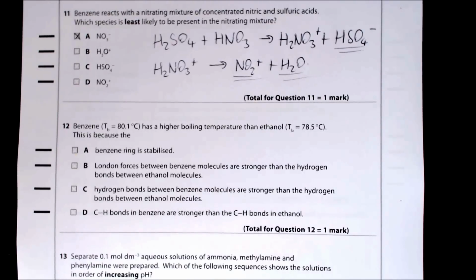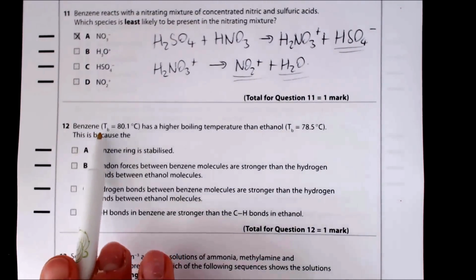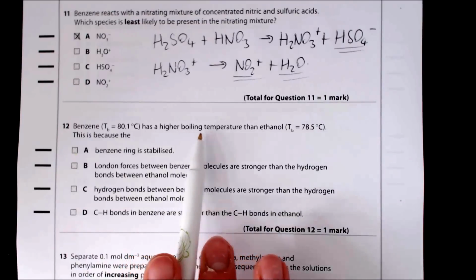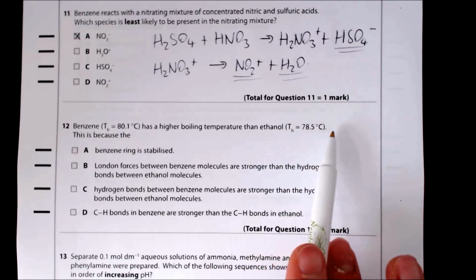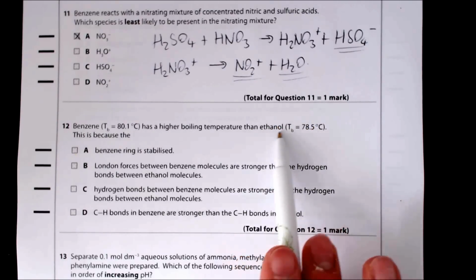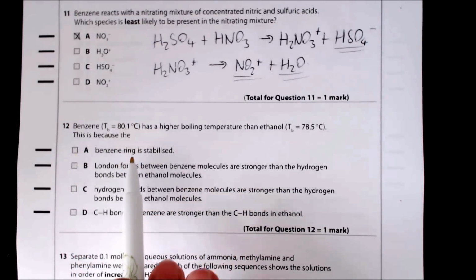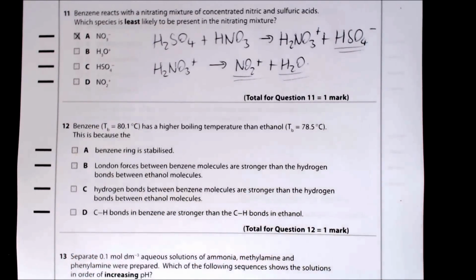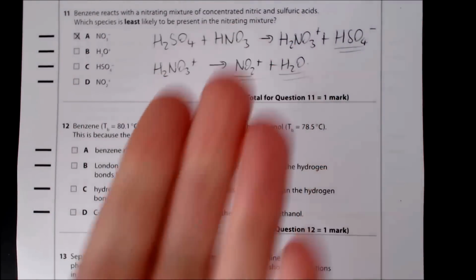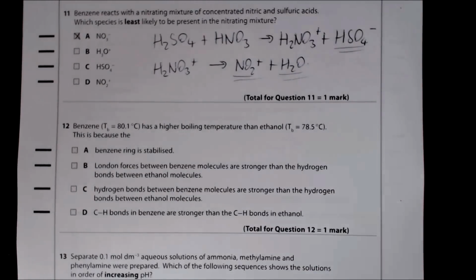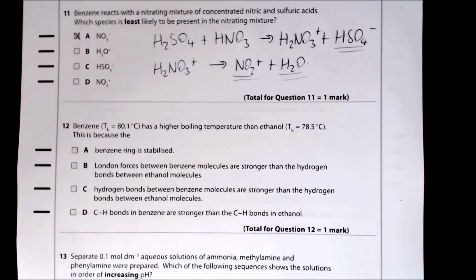Okay, and then question 12, it says benzene with a boiling point of 80.1 has a higher boiling temperature than ethanol, which is 78.5. This is because, now obviously ethanol's got hydrogen bonding, but this is still a bit higher. Now the only thing that benzene has is actually London forces, and these London forces are quite strong because these are quite flat molecules, remember, so they can really stack together quite well, and because they can stack together quite well, obviously they've got strong intermolecular forces between them.